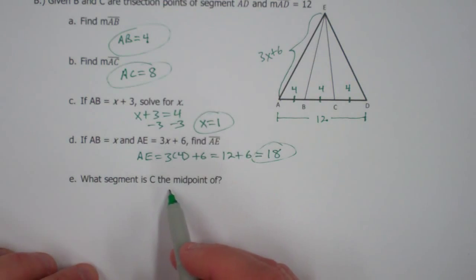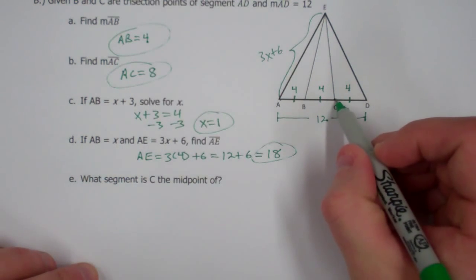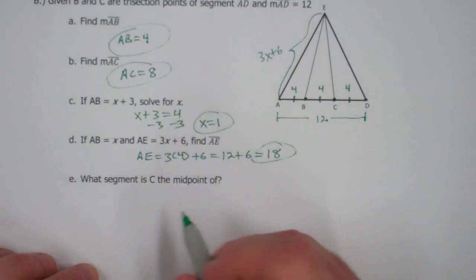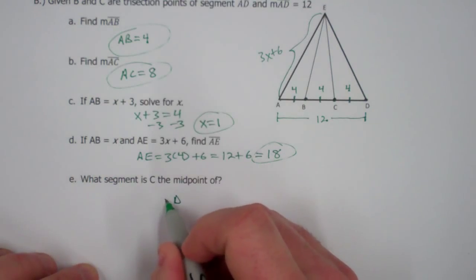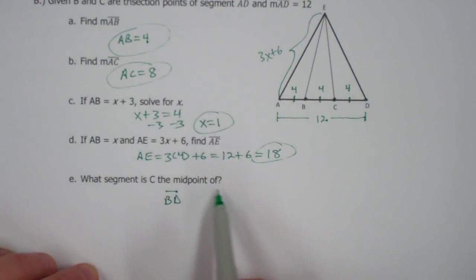What segment is C the midpoint of? So C would split segment BD into 2 congruent pieces. So we'll list segment BD as C is the midpoint of that line segment.